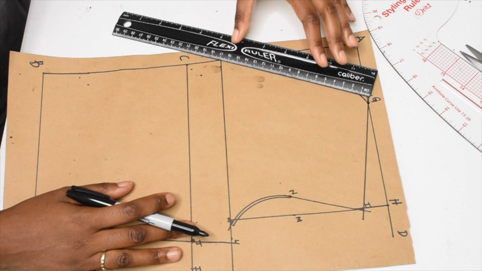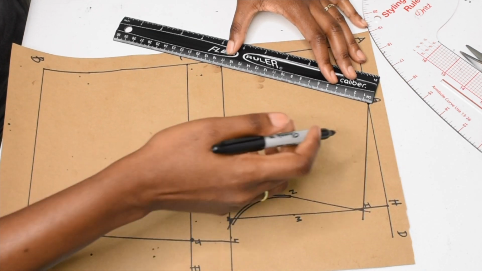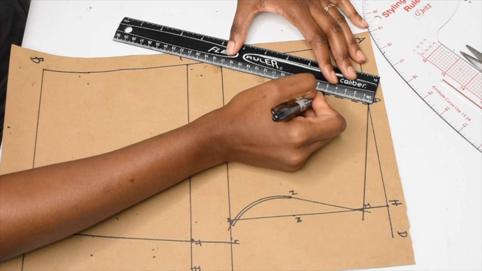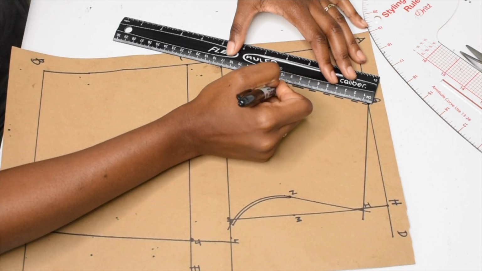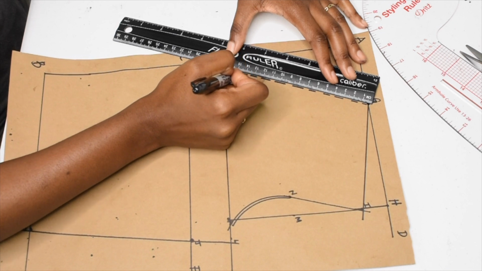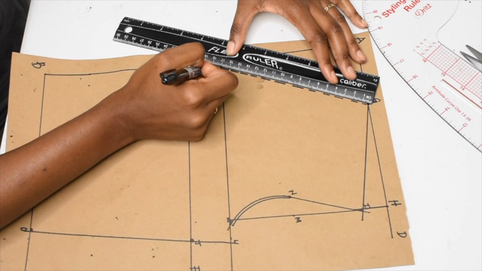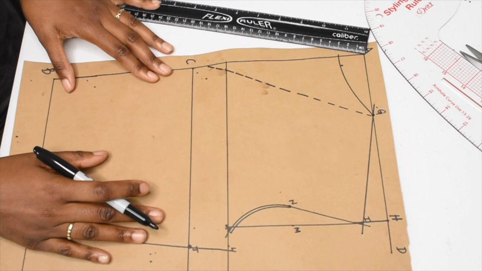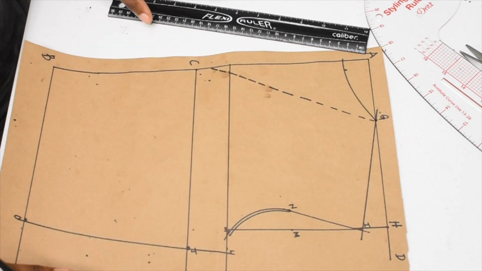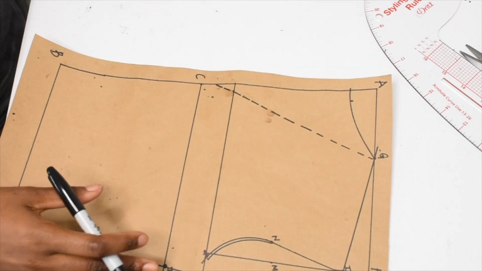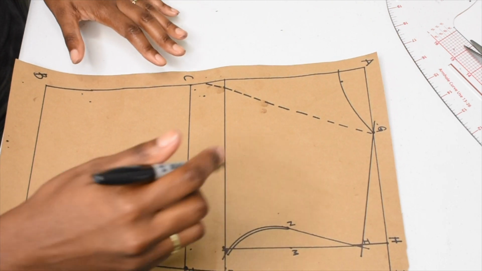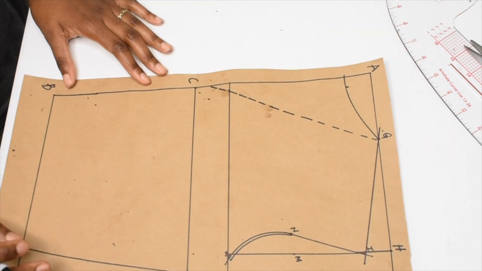If you want to create a really deep V, you can go from G, and I'm going to just make that a dotted line, G to under your bust line, or you can go even deeper, whatever you like. But those are just 2 examples of how you can really get creative with your neck hole once you have your G point.